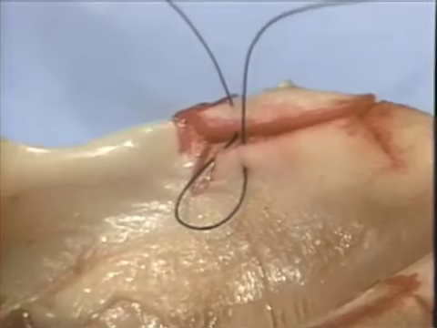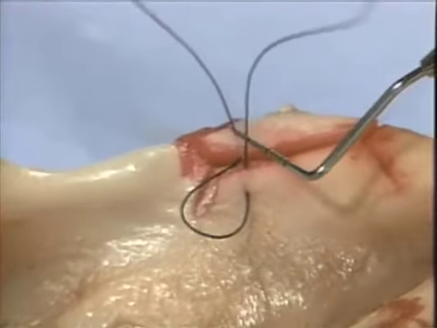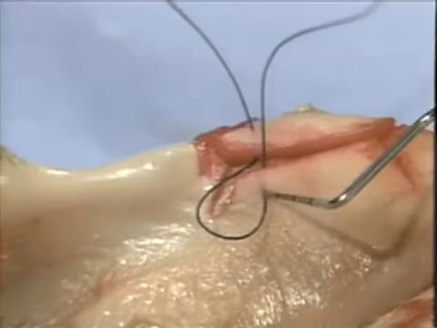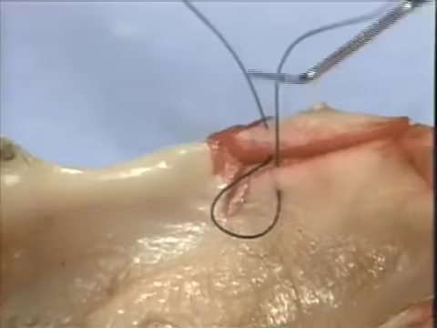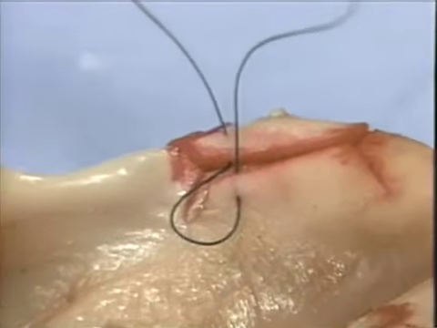What this technique results in is a portion of the suture passing through the incision both in a lingual direction and buccal direction, forming a figure-8. The crossover of the figure-8 occurs at the incision.